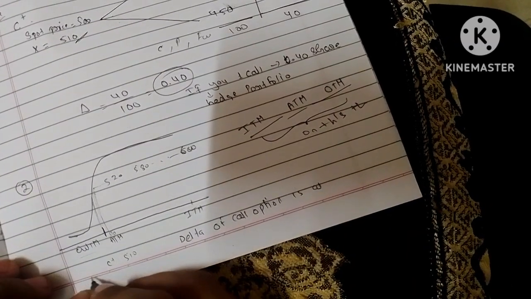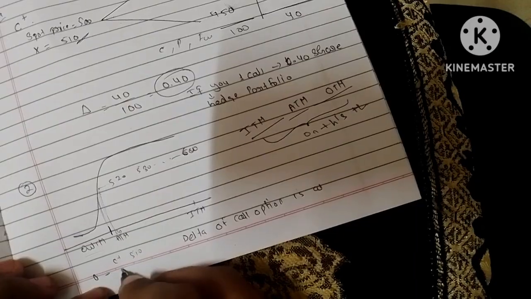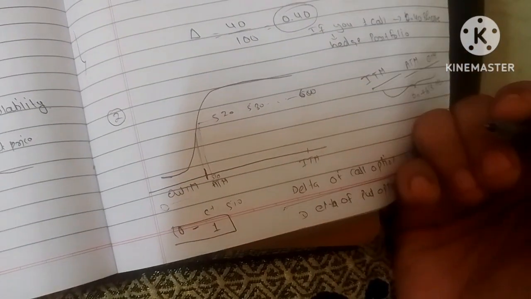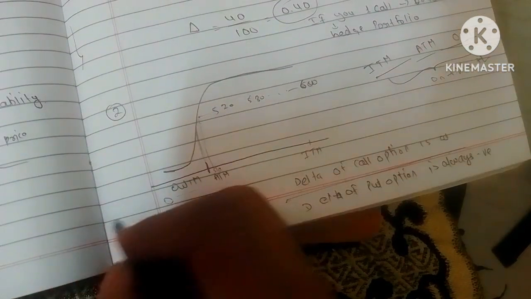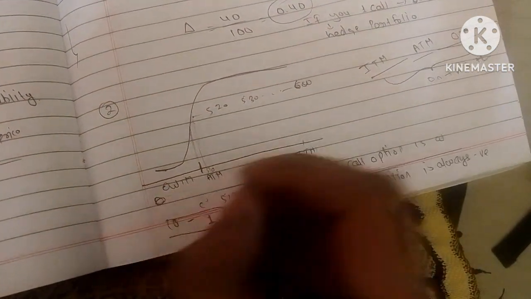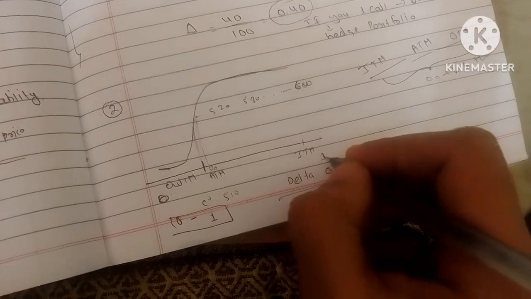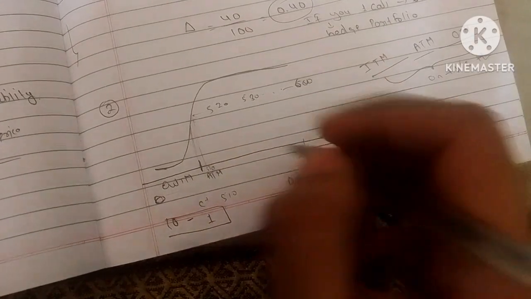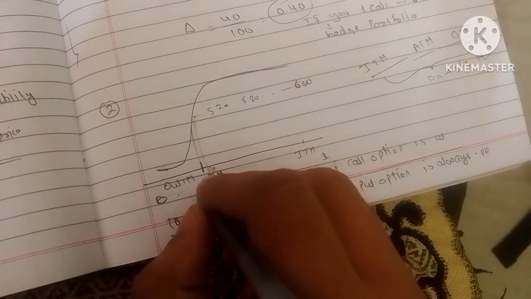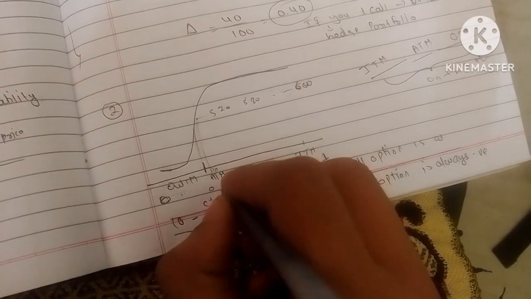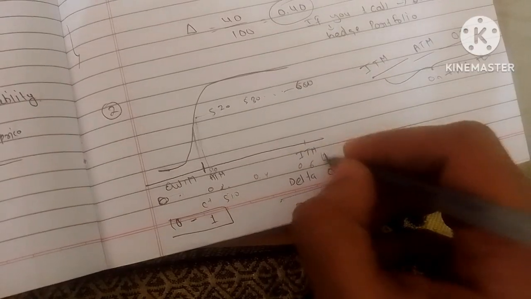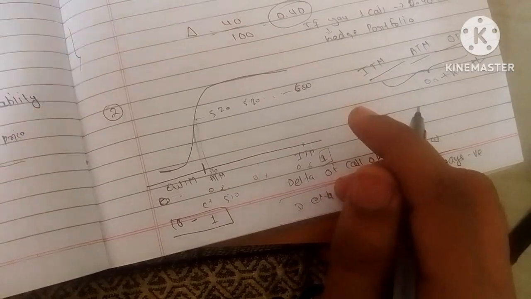It is between 0 and 1. When you go deep in the money, the delta of a call option increases, like 0.2, 0.4, 0.6. It maximizes at 1.